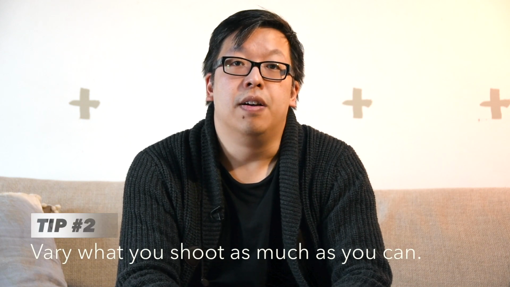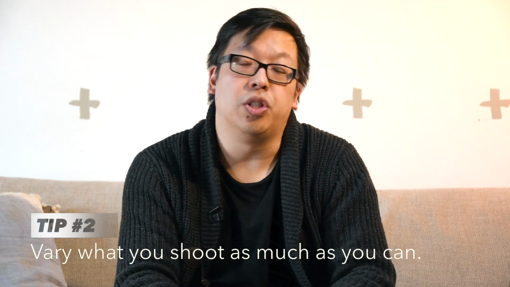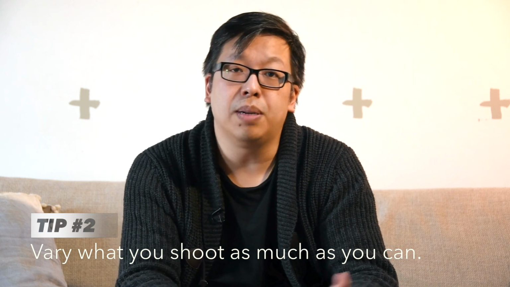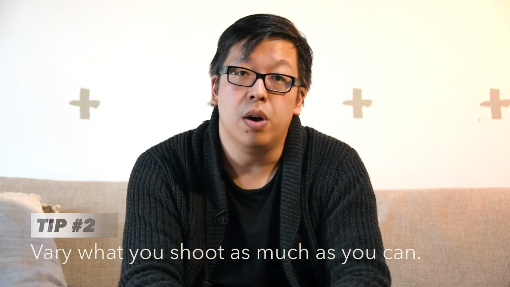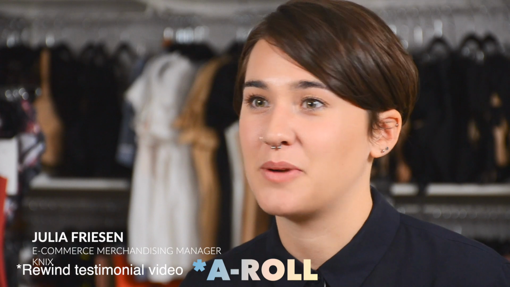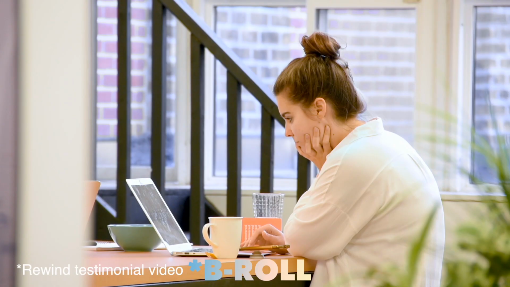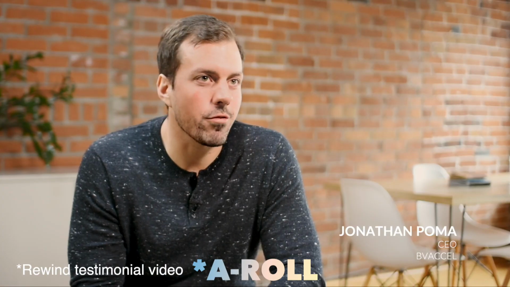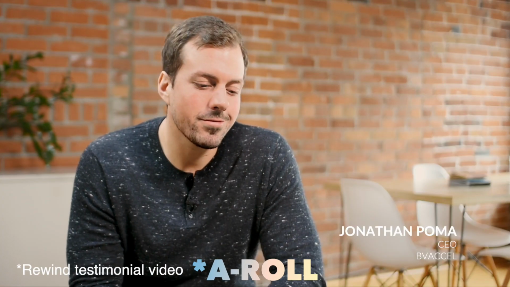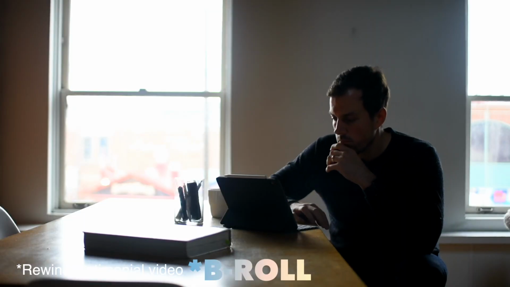Tip number 2, vary what you shoot as much as you can. When it comes to shooting B-roll, sometimes it's easiest to stick to what you know. Your friends may be involved in the shoot, so you might stick to shooting shots of them. But to keep your video exciting, you want to vary what you shoot as much as you can. Shoot some still life like plants or books or pens or computers. If you're shooting an indoor location, step outside and see if you can get an exterior shot. If you're shooting on a street, maybe walk down a couple blocks and see what you can shoot there.